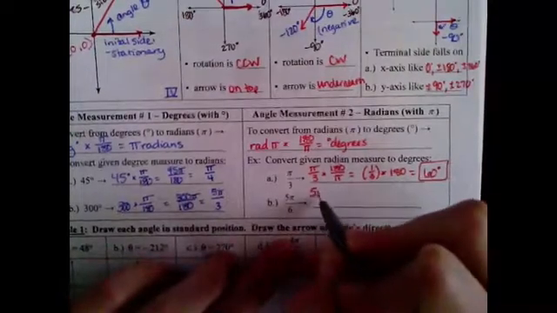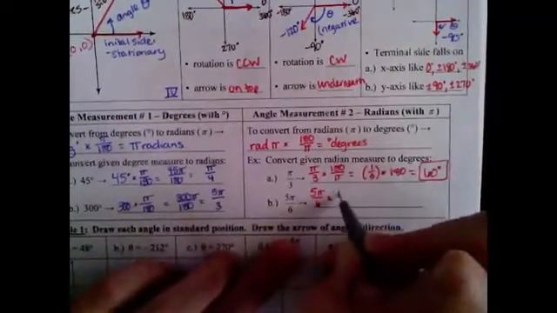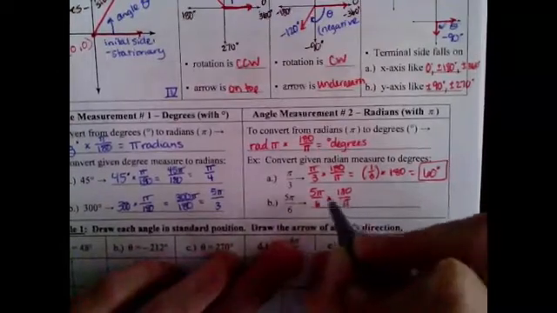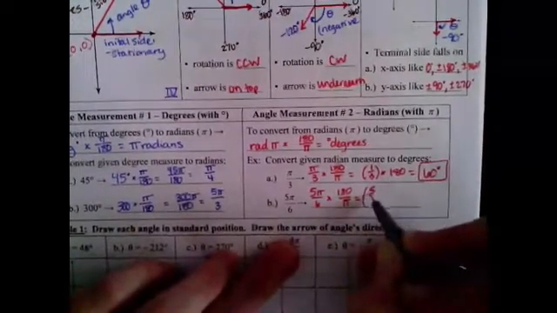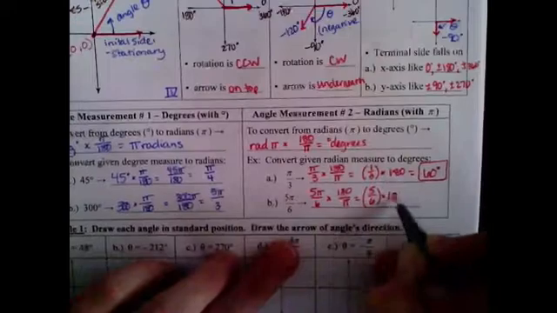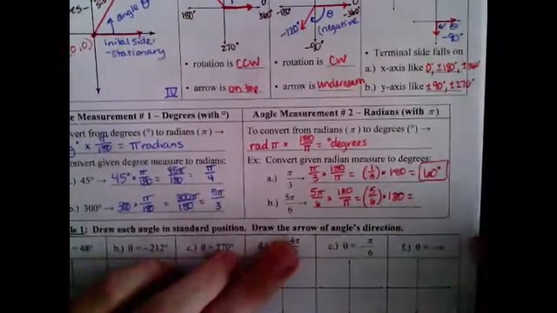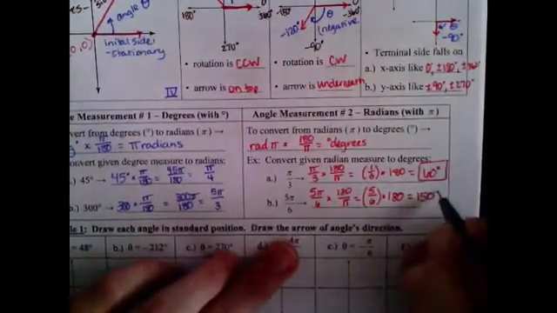So we have 5 pi over 6 times 180 over pi. The pi's would cancel, leaving me with 5/6 times 180. And you can just do that in the calculator. You get 150 degrees.